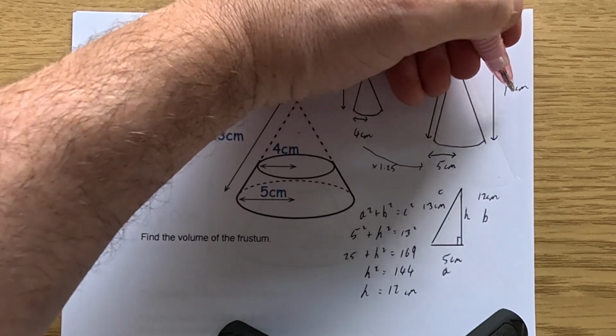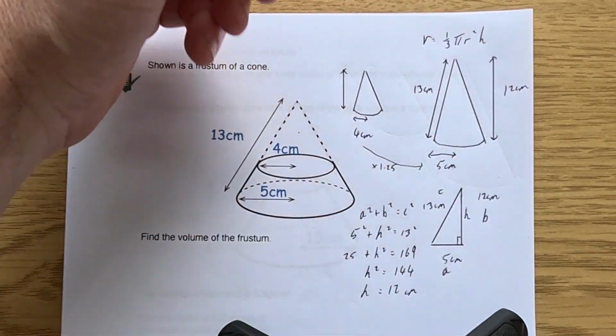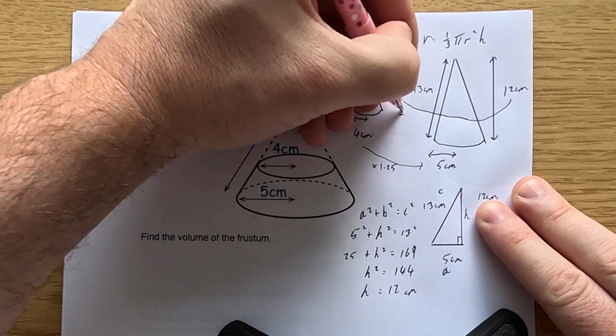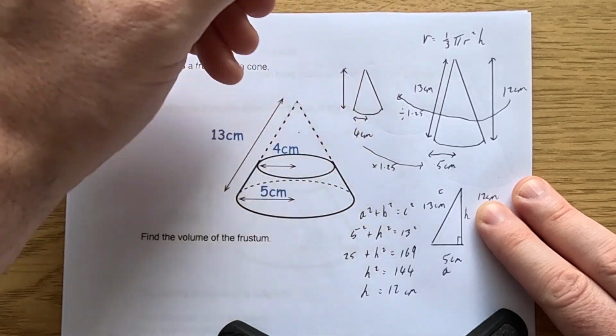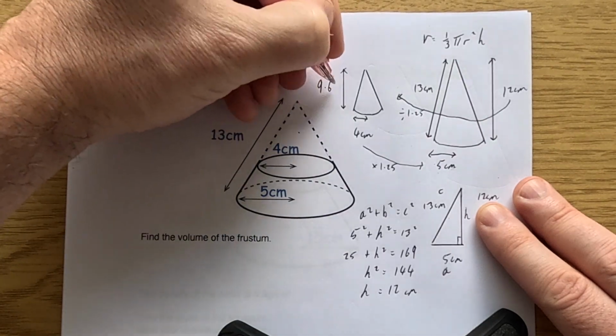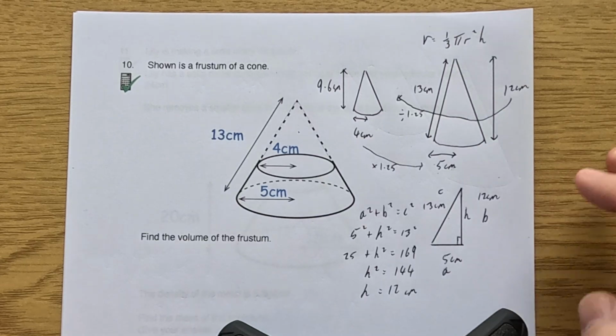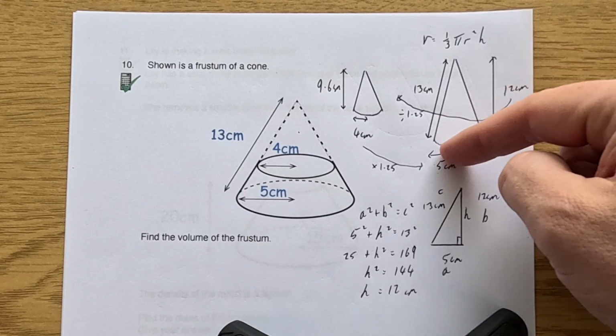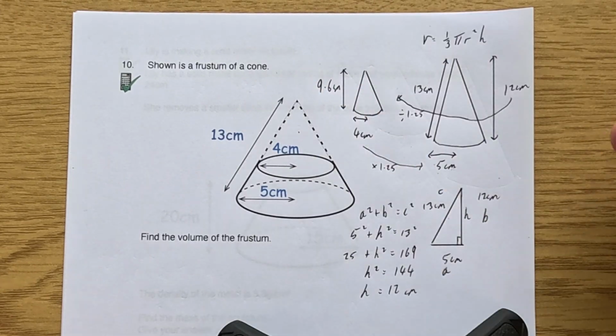So if we divide the perpendicular height, this 12, by 1.25, we can find the height of this cone. 12 divided by 1.25 is equal to 9.6, so 9.6 centimeters. That's fantastic. So we've now got our two cones: the radius of the smaller one, the radius of the larger one, and the perpendicular height of both. Then we can use the formula, the volume is equal to a third pi r squared h, to find the volume of each of them. Then we can take away the volumes to find the volume of the frustum.